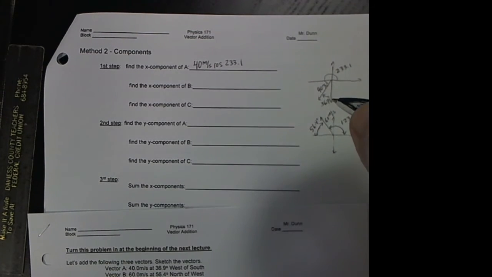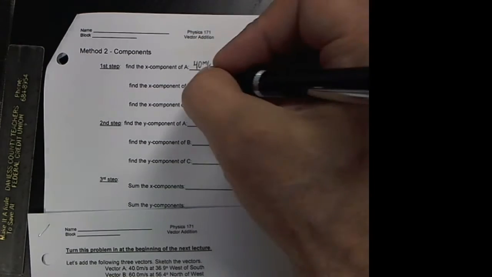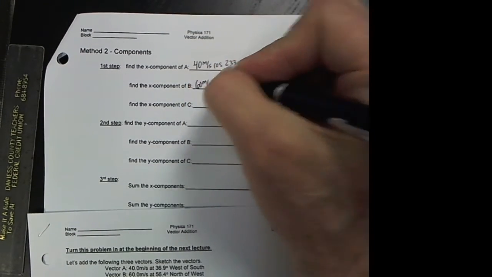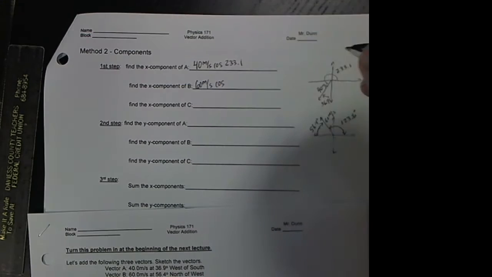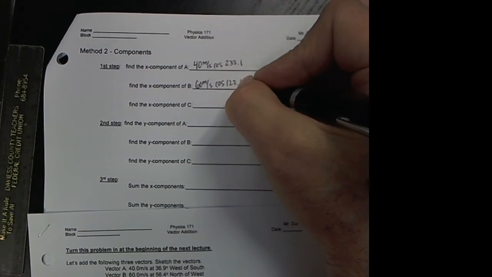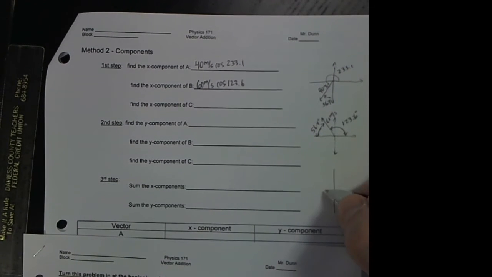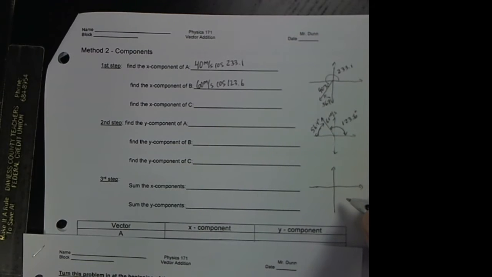degrees. So the x component of B then is 60 meters per second cosine 123.6. Now for vector C, rough sketch. East of north. Here's north.